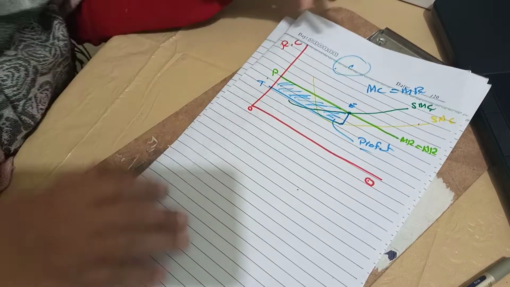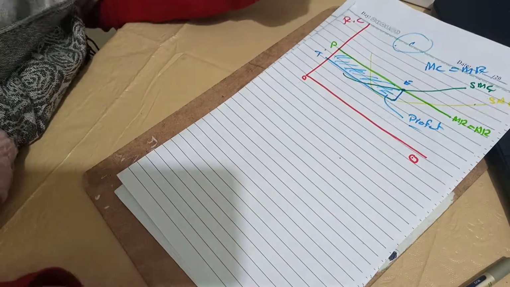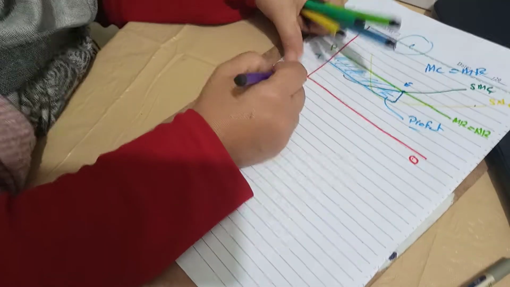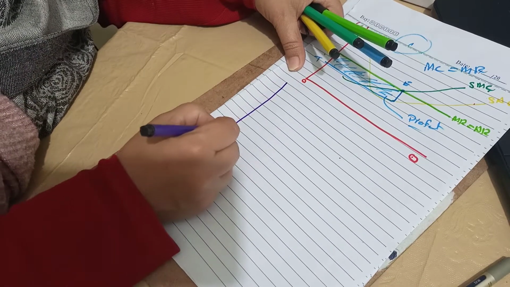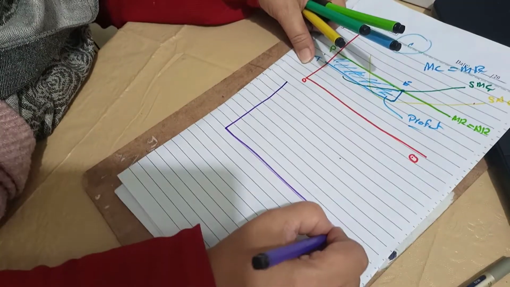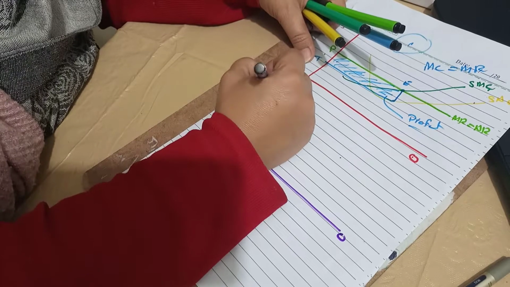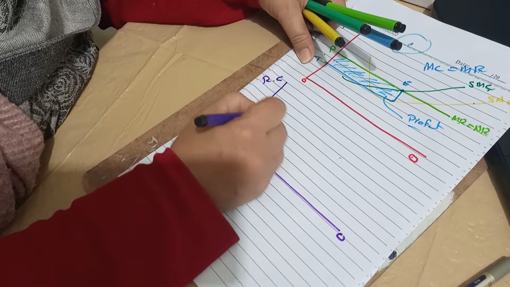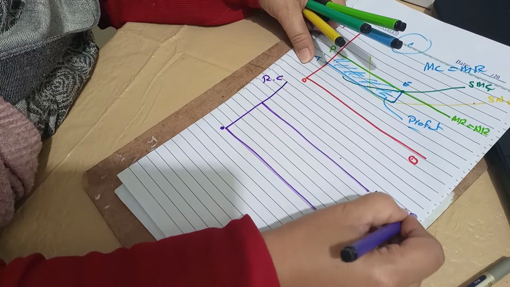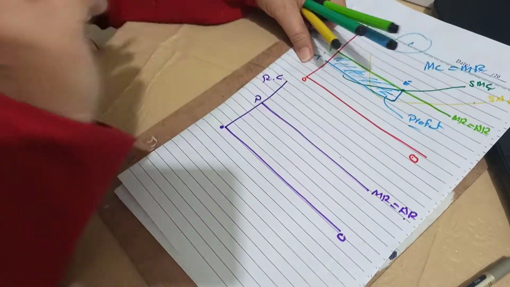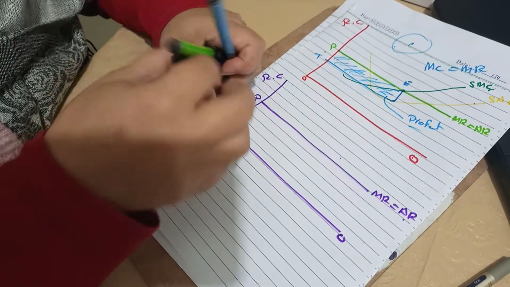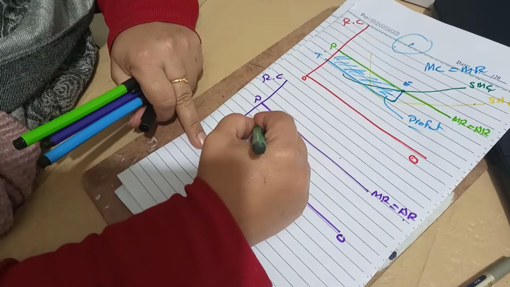Now I am going to show you the situation where the firm earns only the normal profit, and again we draw the diagram. This is the output, and this is revenue and cost, and this is the firm's marginal revenue, which is equal to average revenue, and this is the price. And again, first of all I draw the short run.